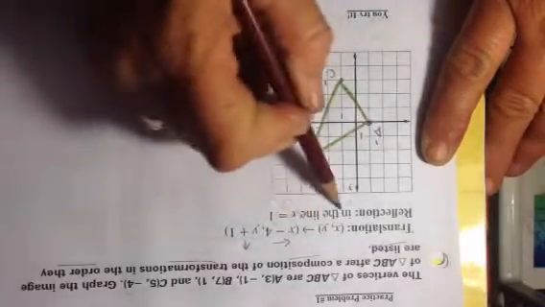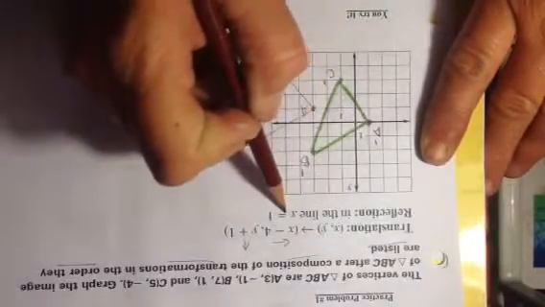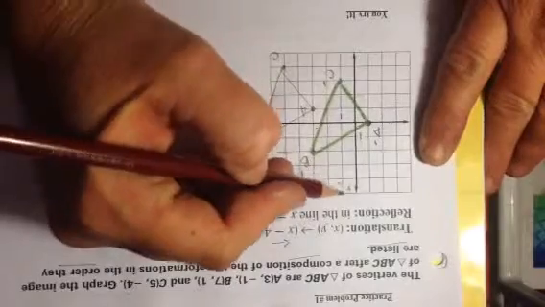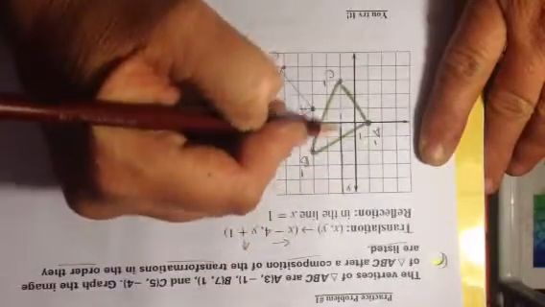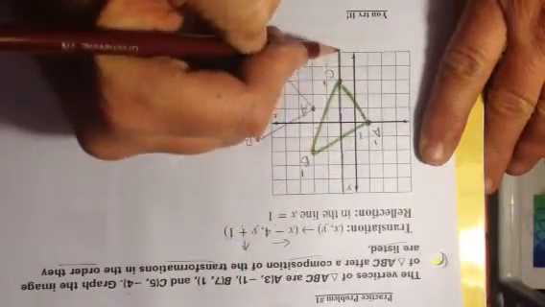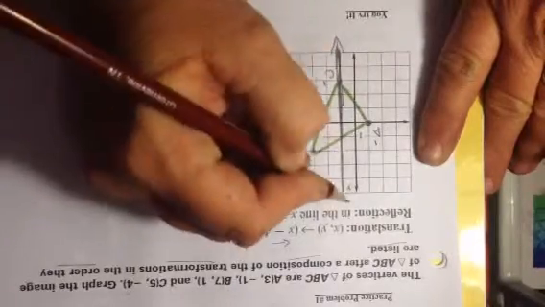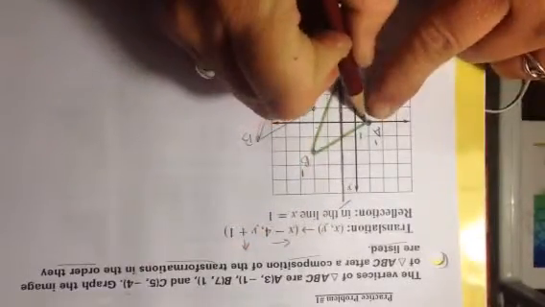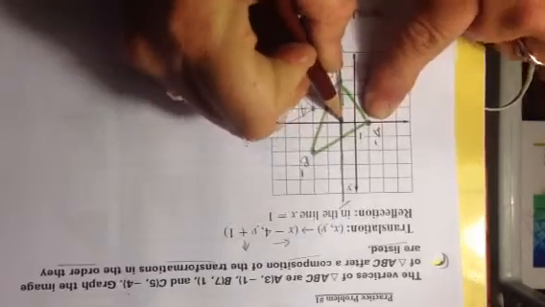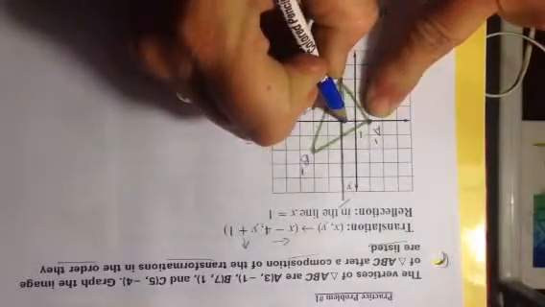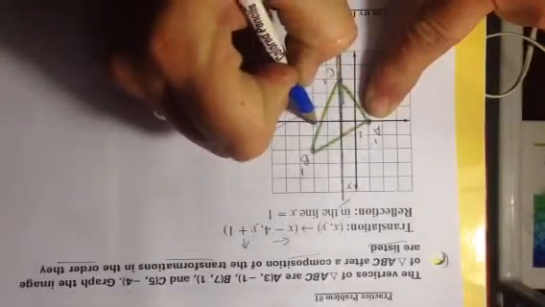Then it says reflect in the line X equals 1. X equals 1 is this line. If you remember Mr. Bucks, BUX tells us it is an X equals equation, and that it is a vertical line. So that means that every point is going to go to the line and go across it. So I will do it in blue. 1, 2, 1, 2.